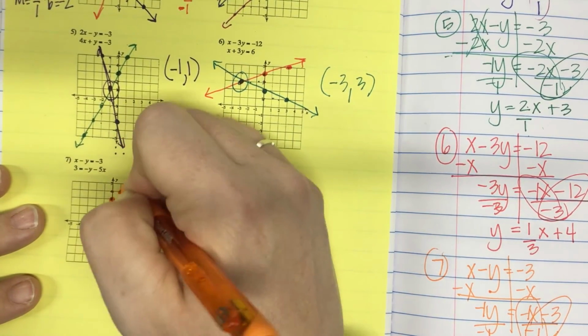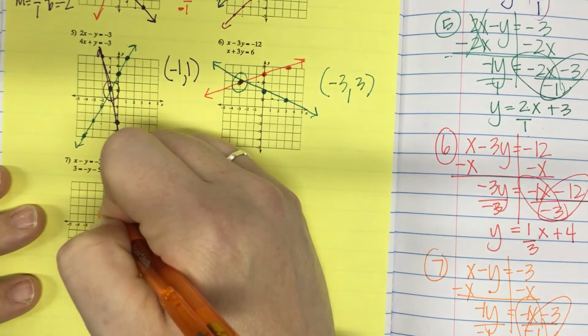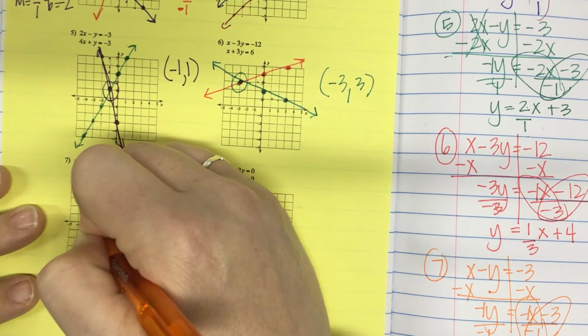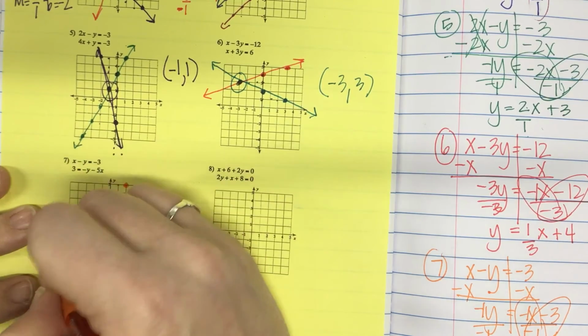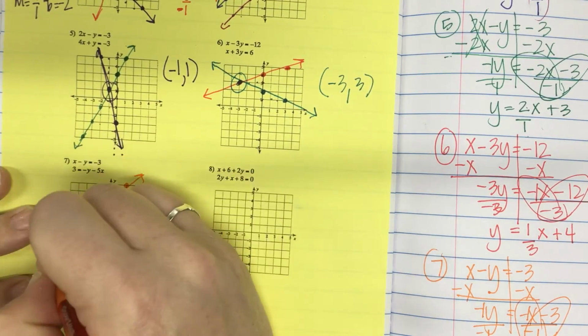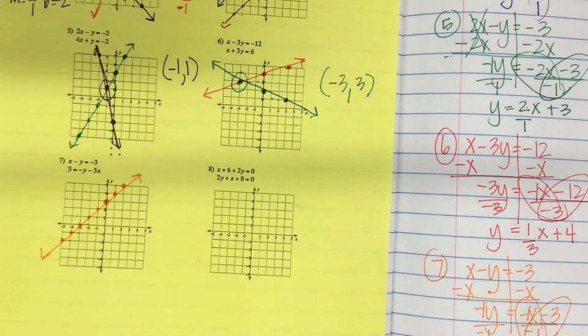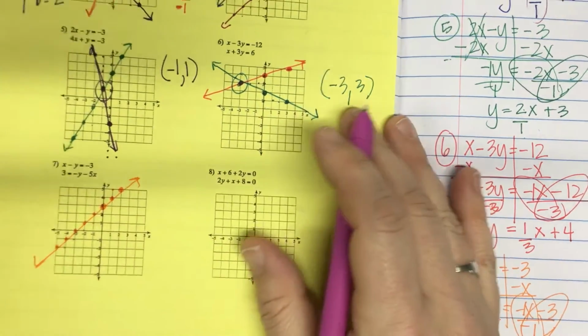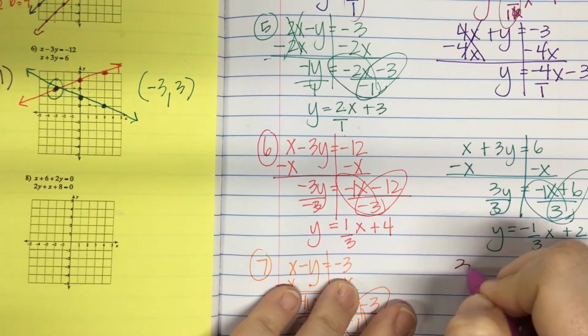Positive 1, positive 1, positive 1, positive 1. My next ordered pair is just written backwards.